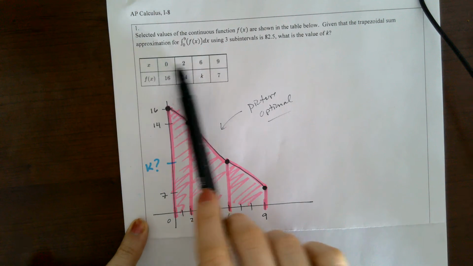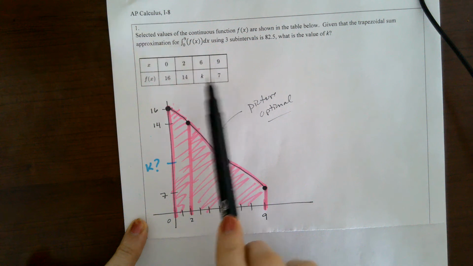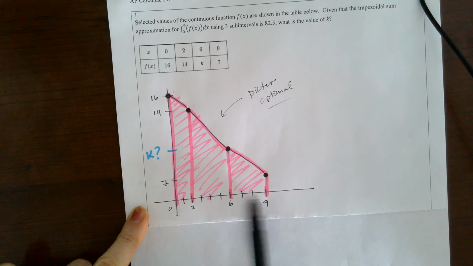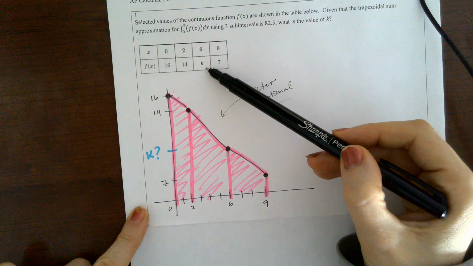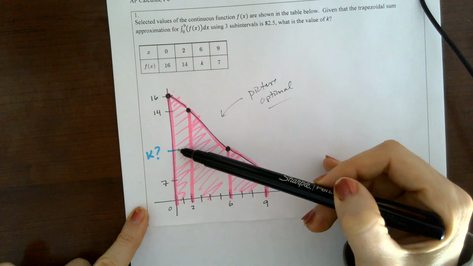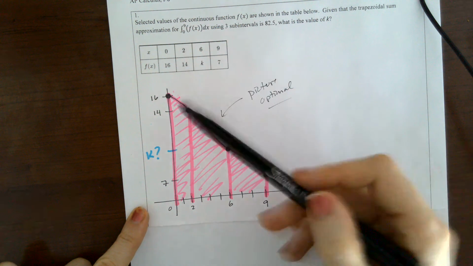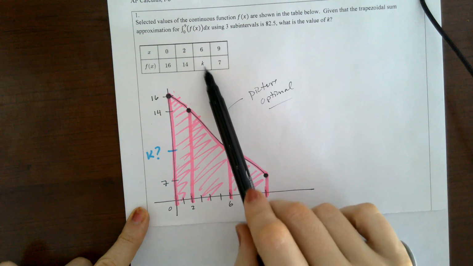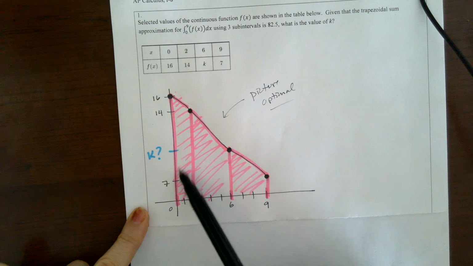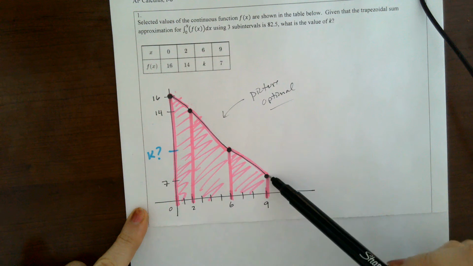All right, so here's the x values, here's their corresponding y values. We need to find what k is. The picture is optional, but I drew a picture here. I assumed that k was between 14 and 7, or I didn't assume it, but I just said suppose, for the sake of my picture, that k is somewhere between 14 and 7. Then the points look like this.